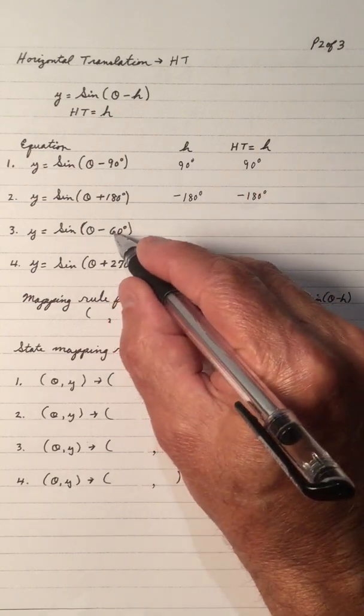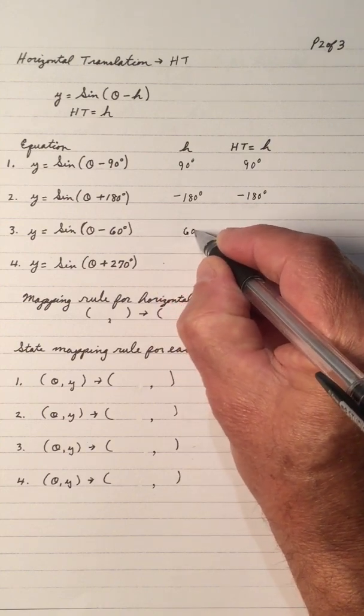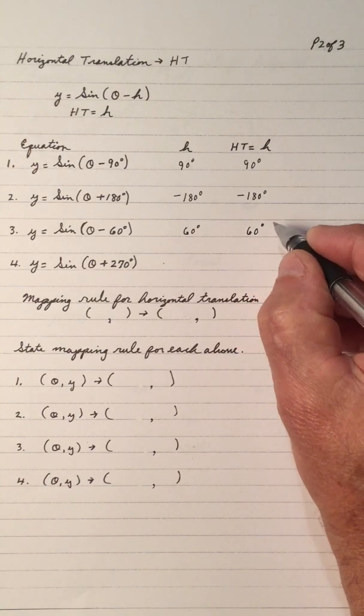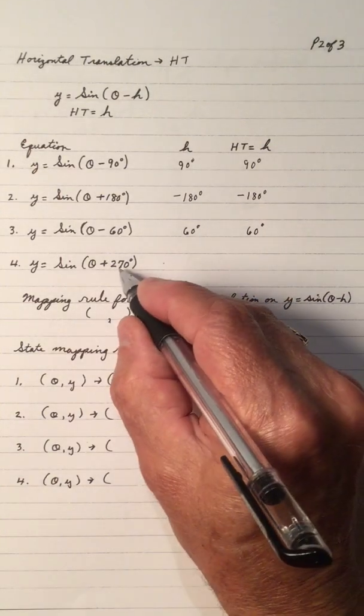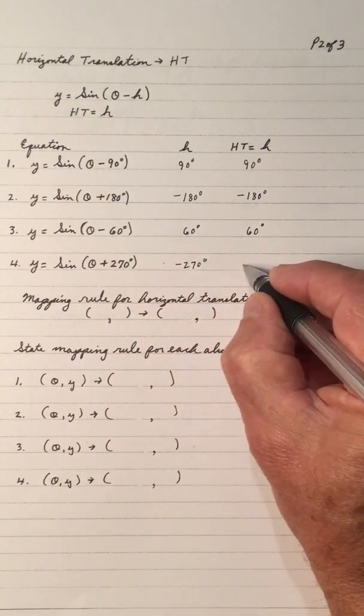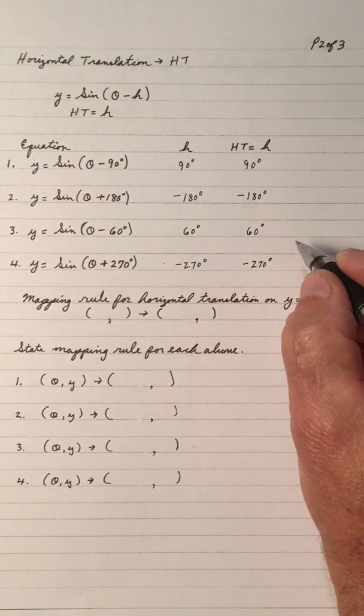And in this one, the opposite of negative 60 degrees is 60 degrees. So the horizontal translation is 60 degrees, plus 60, so it's to the right. And this one is negative 270 degrees, and the horizontal translation is 270 degrees to the left.